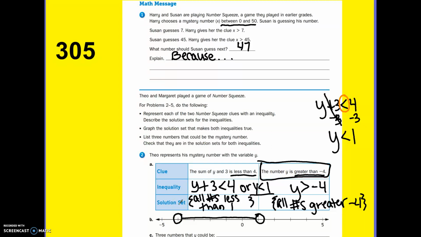So 3 numbers that y could be is 0, which we have right here. So I'm just listing 3 numbers that fall between 1 and -4. -1/2 could be one because -1/2 would be about right here.